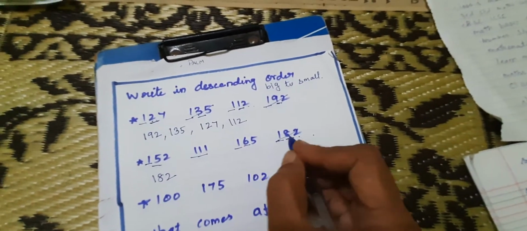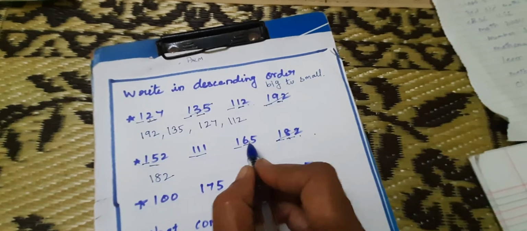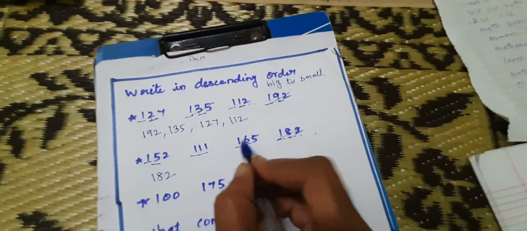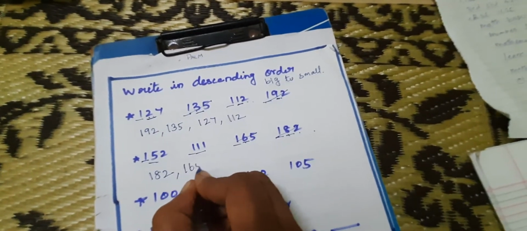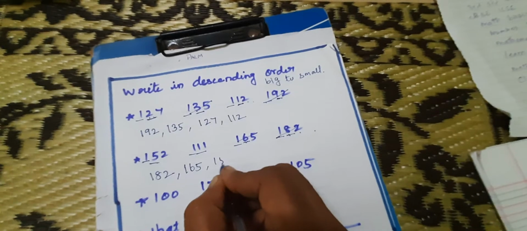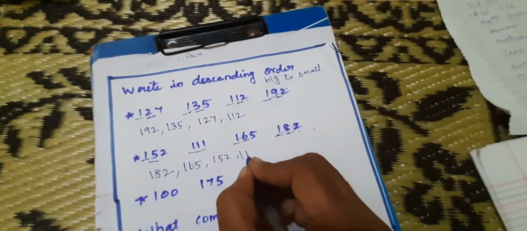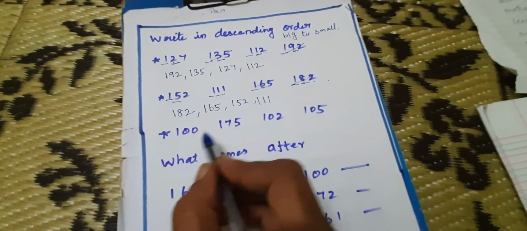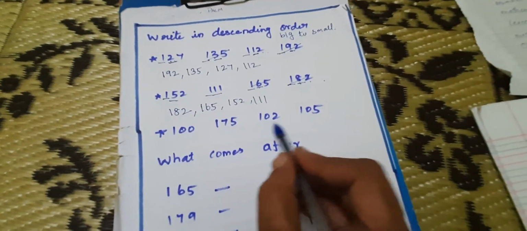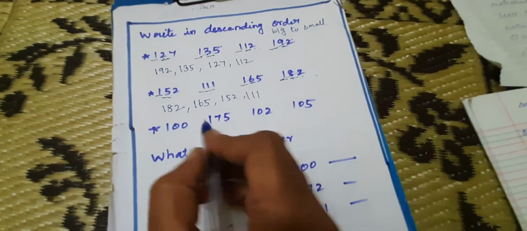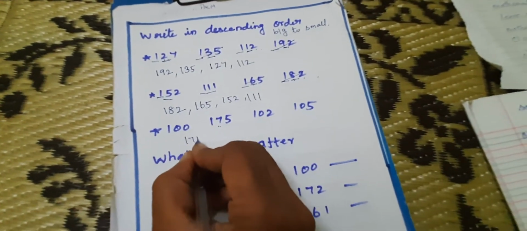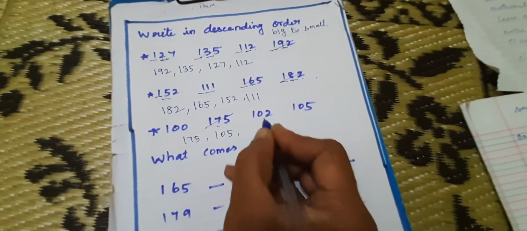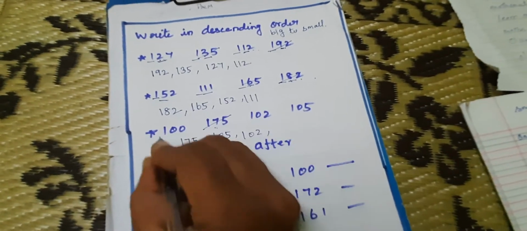182. Then 165, 152, 111. 165 is the biggest number. Then 152. Last one, 111. Which one is the biggest number? 100, 175, 102, 105. 175 is the biggest number. Then 105. Then 102. Last one, 100.